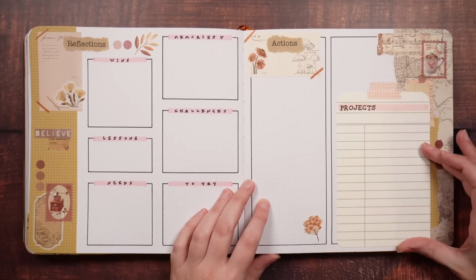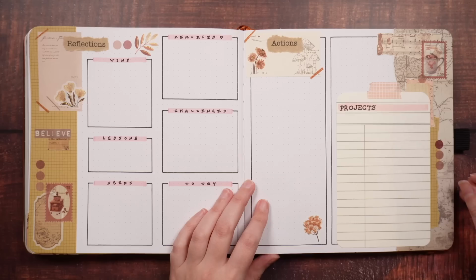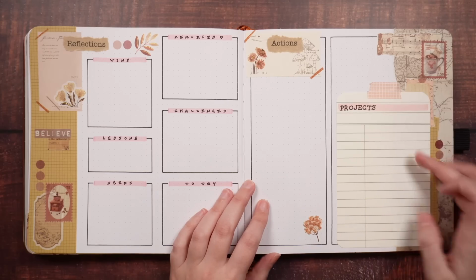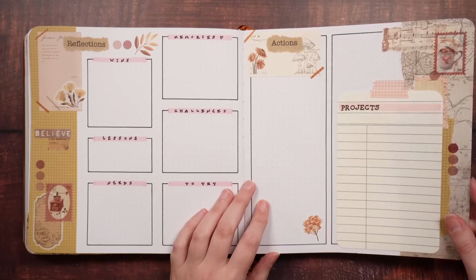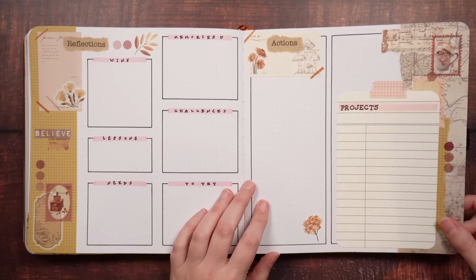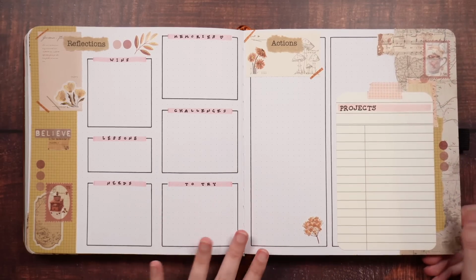In terms of the projects list, this isn't going to be just goals related, but rather all projects that I'm going to be working on throughout the month, though the first two will probably be related to my goals. Again, decorative panel along the side, a whole bunch of collaging like we have in the rest of the setup.